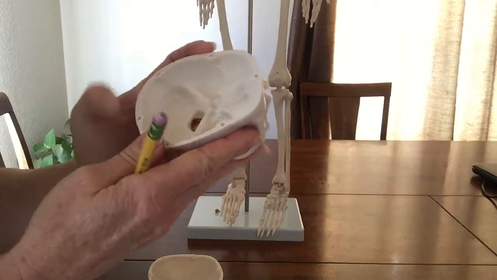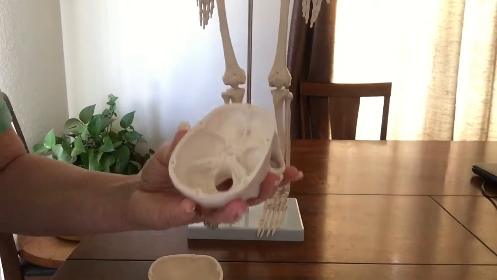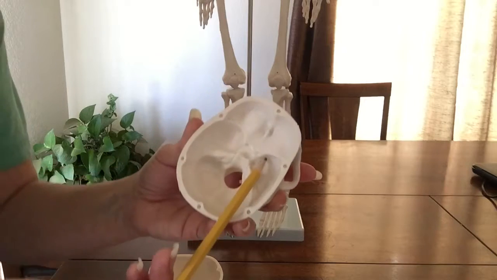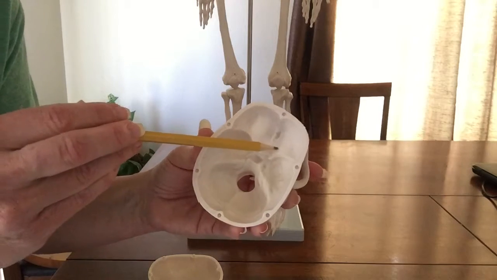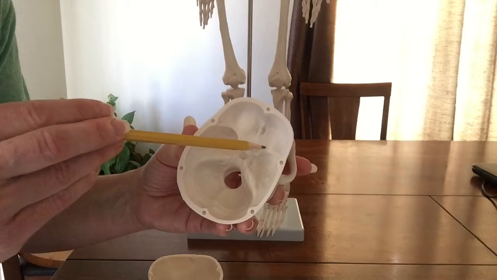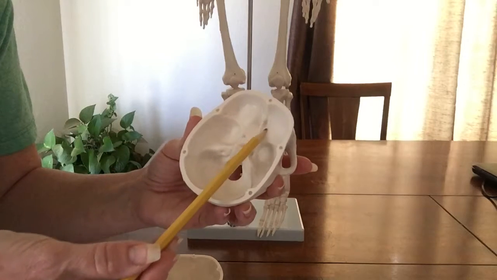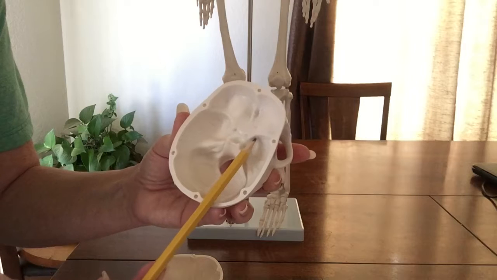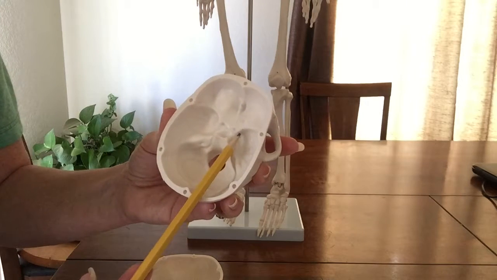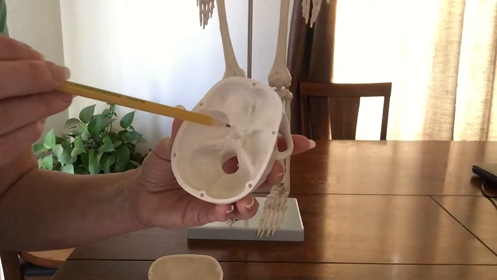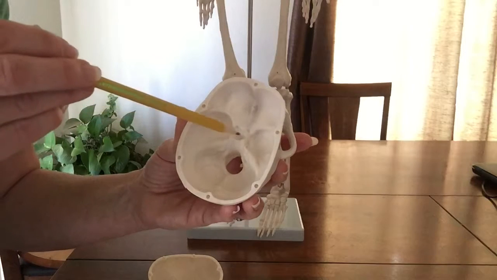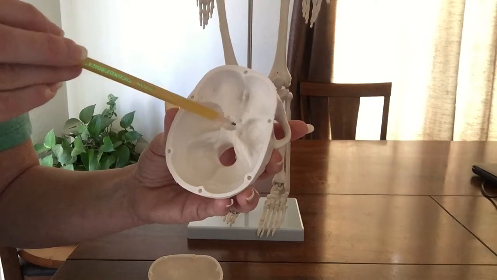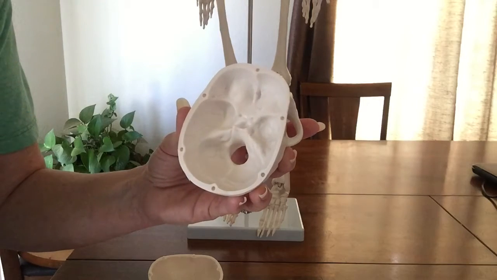On the interior, the greater wing, the lesser wing, the optic canal right here, it's right up under here, comes through here, and the sella turcica, that is right here, and the fossa that houses the pituitary gland.